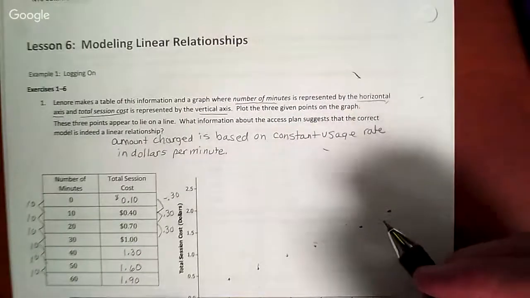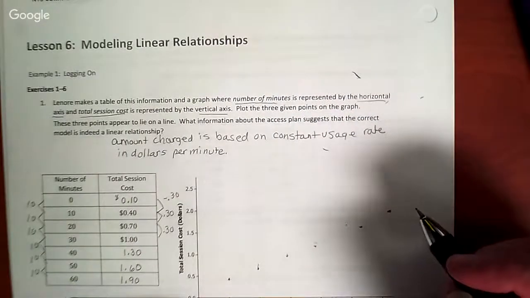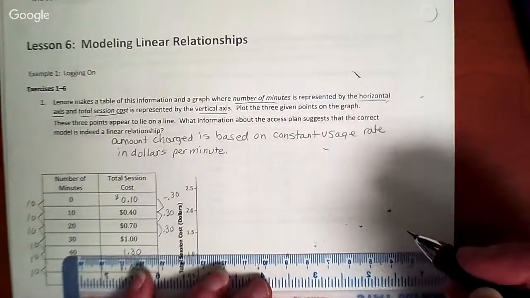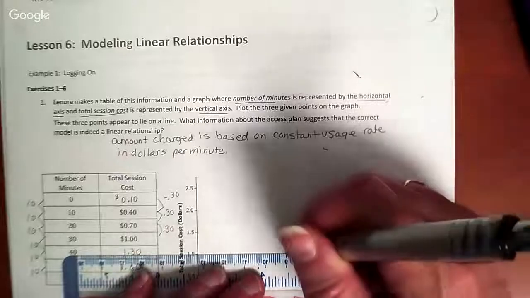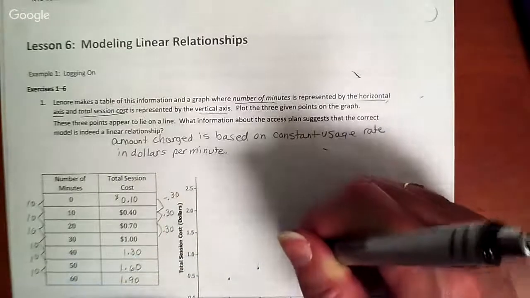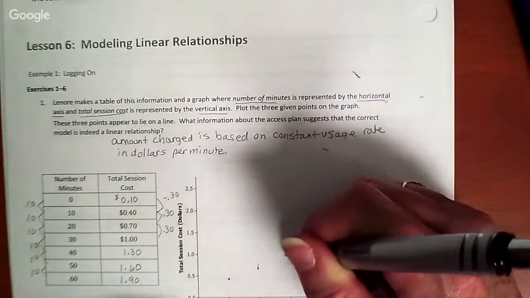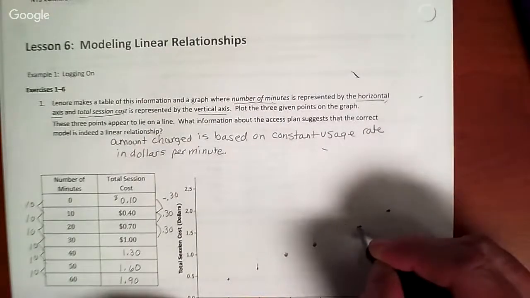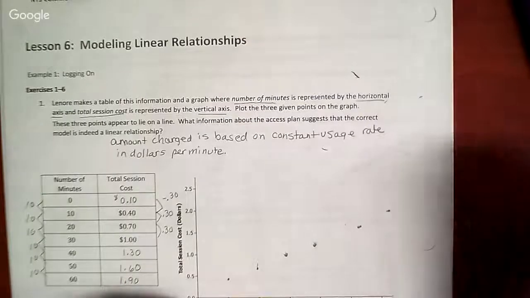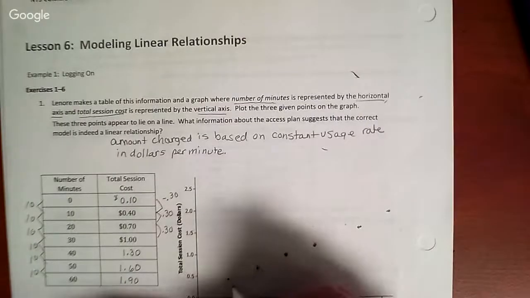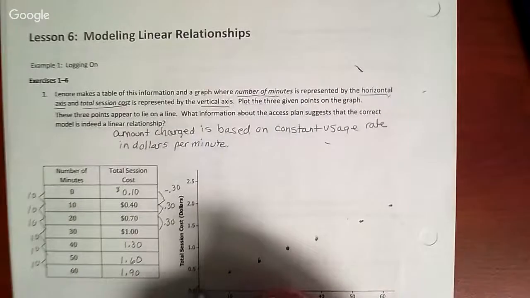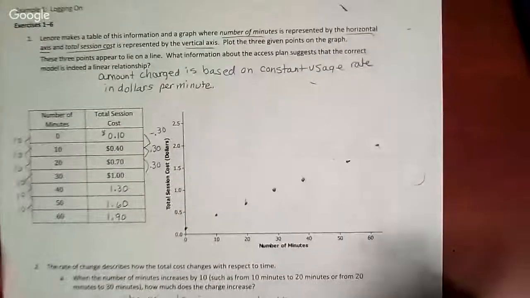So 30 and $1. Here's $1. So 30 and $1. Okay. There we go. It does make a straight line here. There we go. And 0 and 10 would be about there. There we go. Okay. All righty.